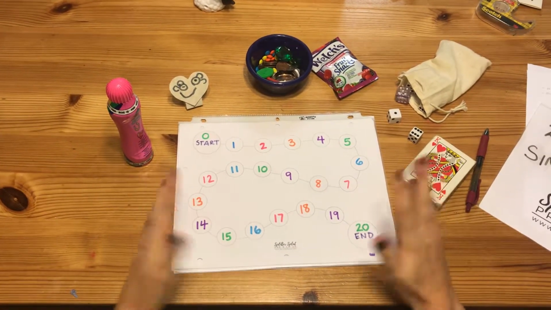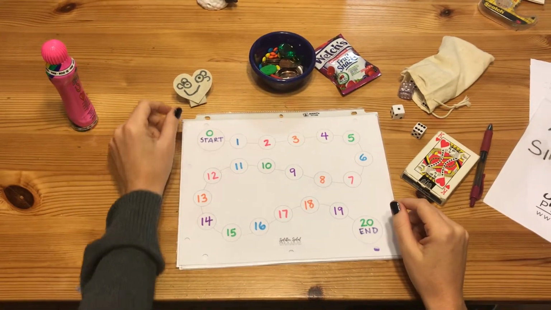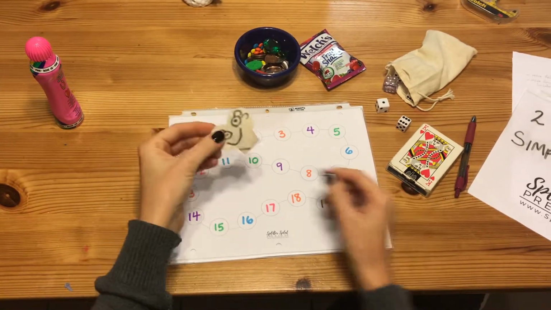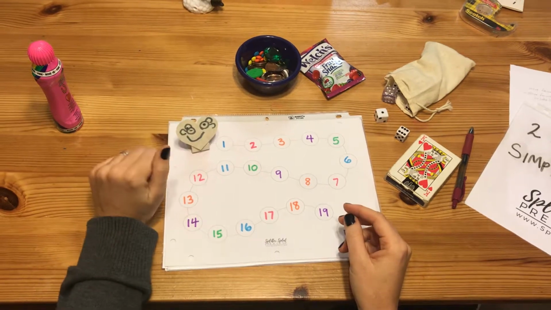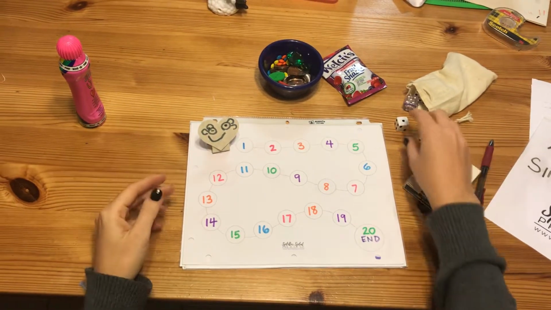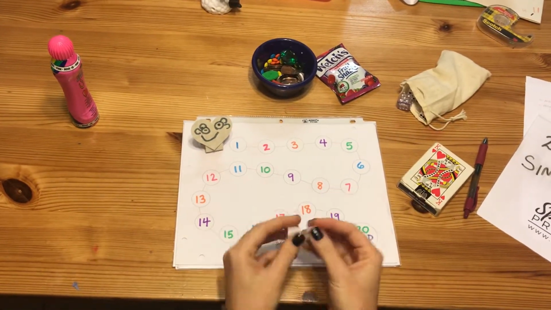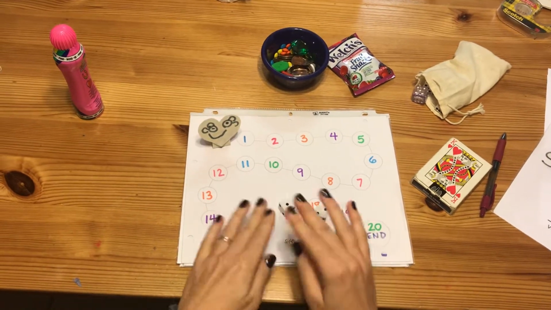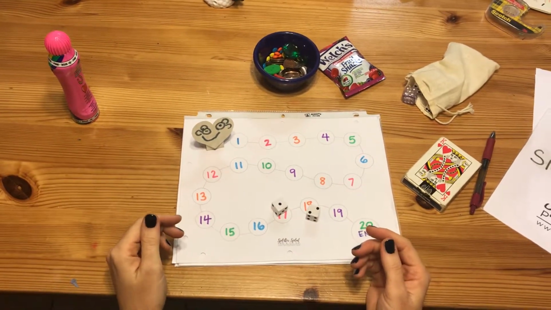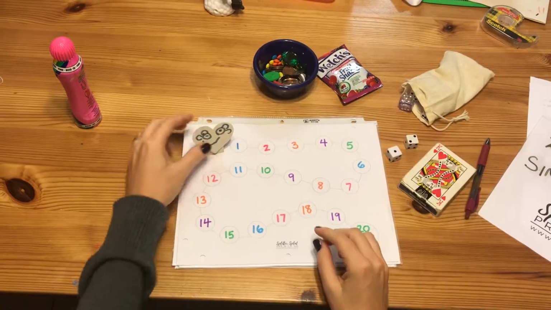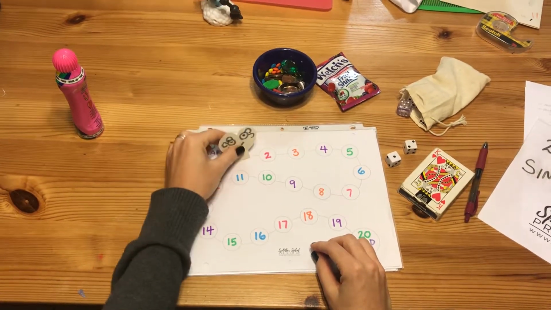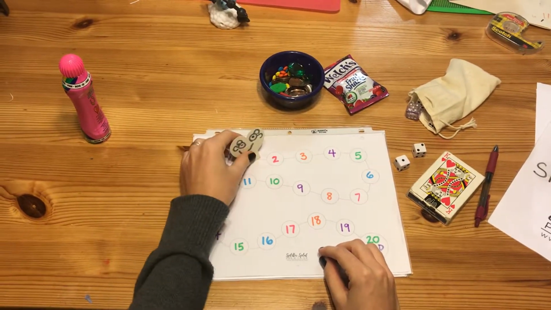The game board version is where you have a little game piece here. You might play Dice Wars, for instance. That's something we like to play. Everybody gets a dice, you roll it, and whoever has the highest or the lowest, depending on how you're playing, gets to move forward each round. So you would roll, move forward.